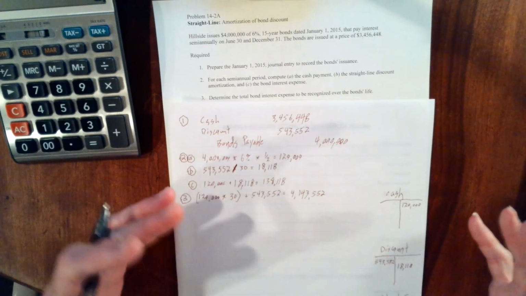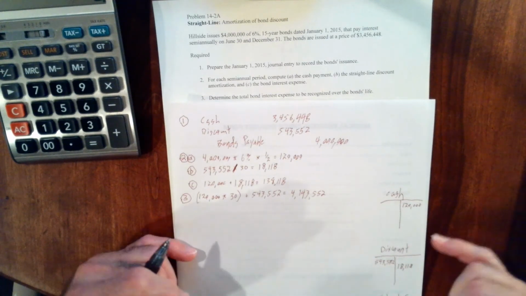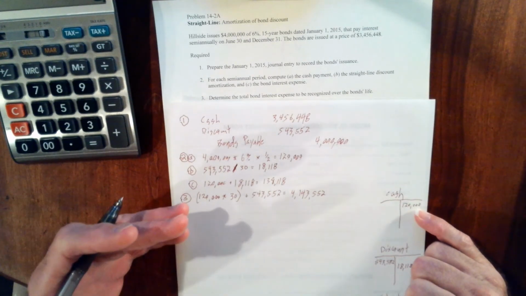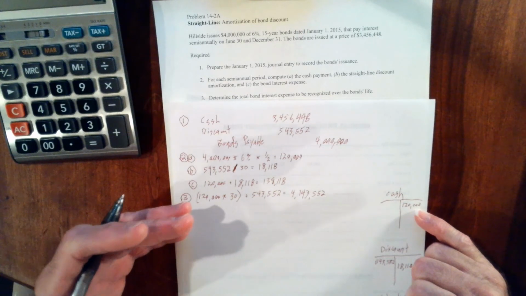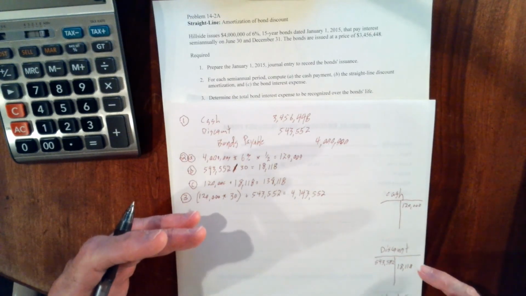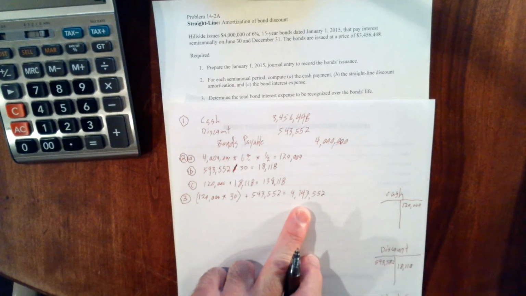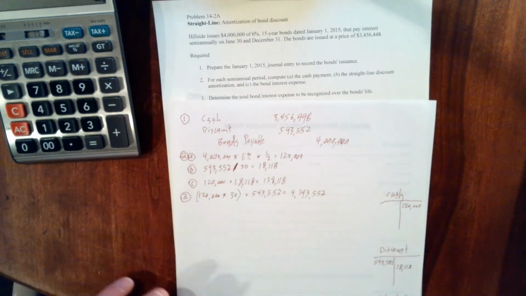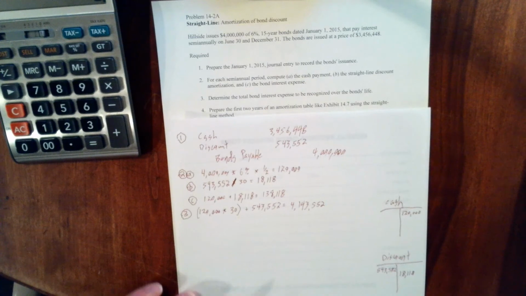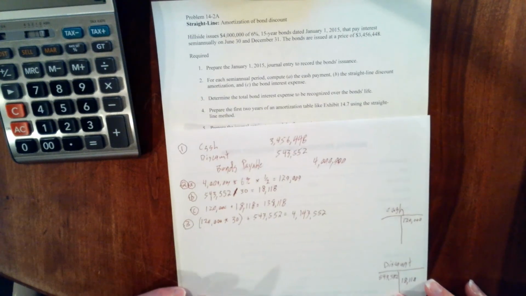And the same is true if you wind up looking at total interest payments. If it's a premium, not a discount, then you take the 120,000 times 30 periods that you're going to be paying to bondholders, and you subtract the total premium amount from that, and you'll get your answer for the total amount of interest for the whole life of the loan. Okay, is that easy enough?